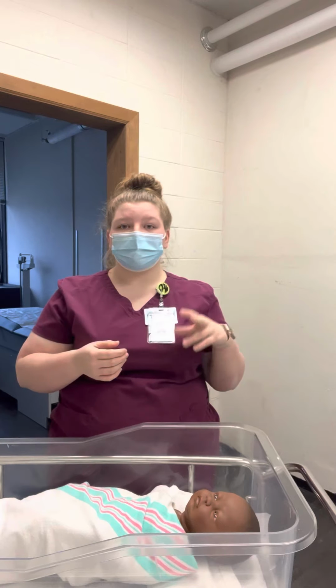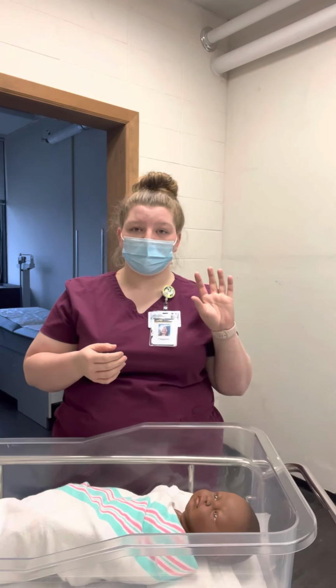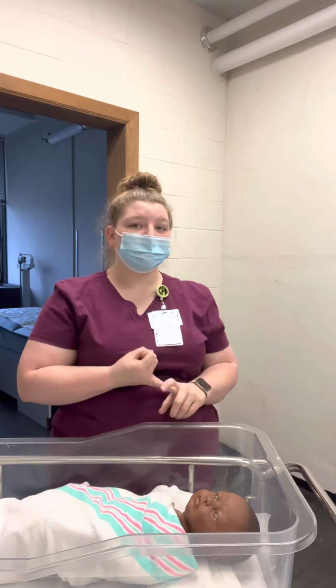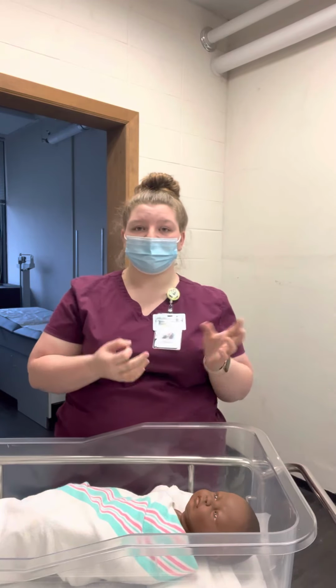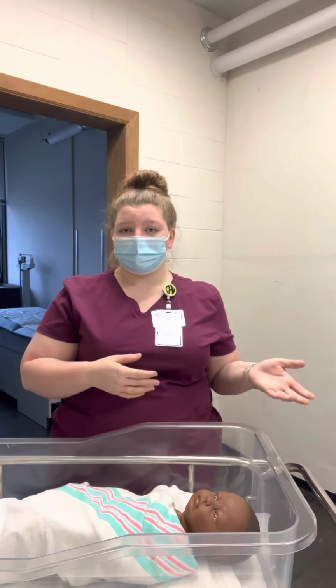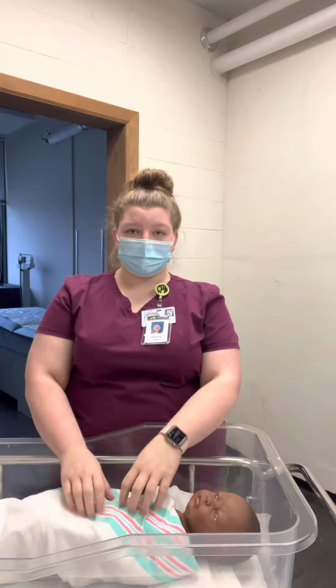Check 2 is going to happen at the MAR. You're going to go through your 6 rights again, and then you're wanting to make sure that you check for any allergies, expiration dates of the medication, and you also want to do any drug calculations that you would need to do because it is on a pediatric client.